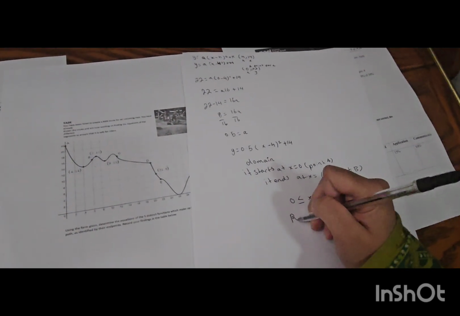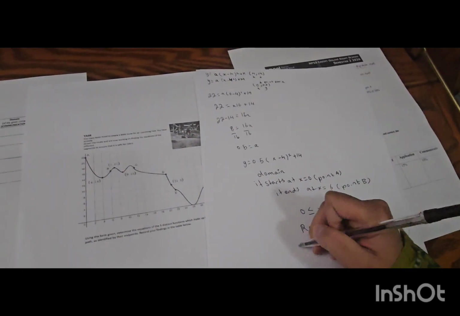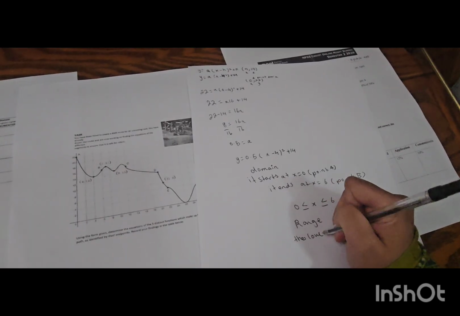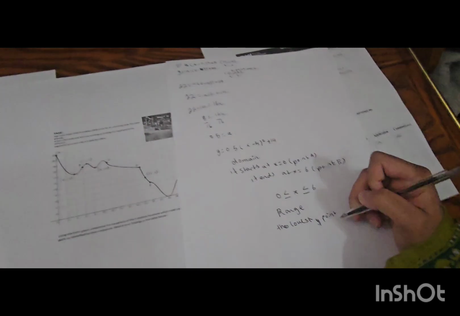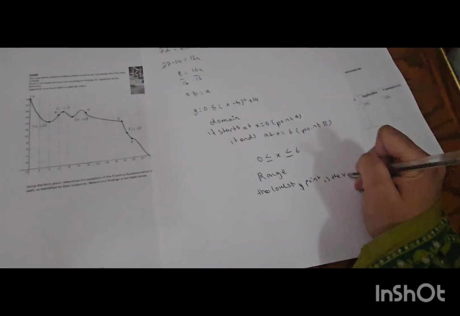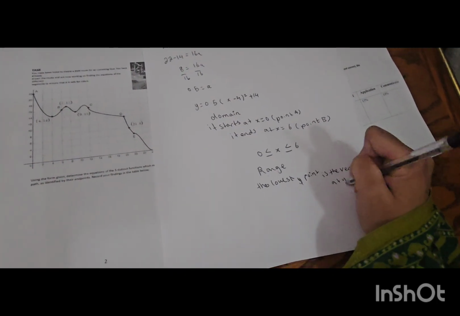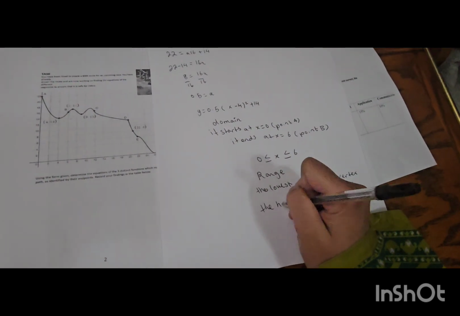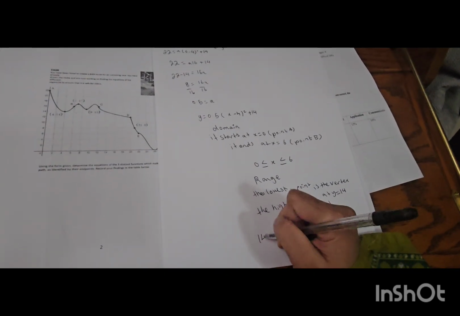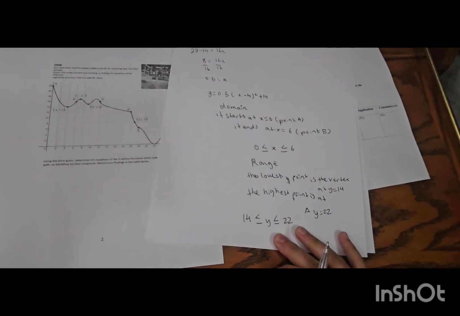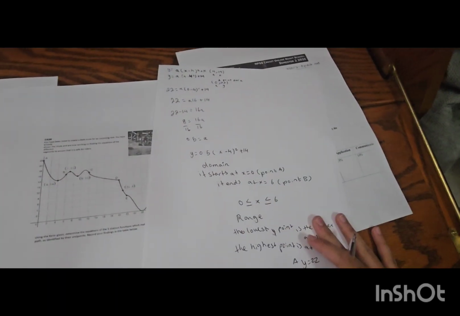So for the range, it's going to be the lowest point. The lowest point is the vertex at y equals 14, and the highest point is at A, where y equals 22. So my range is going to be 14, 22. Okay, so that's going to be my domain, and that's going to be my range. And this is how I solved for segment AB.